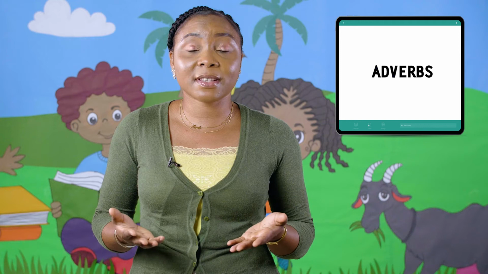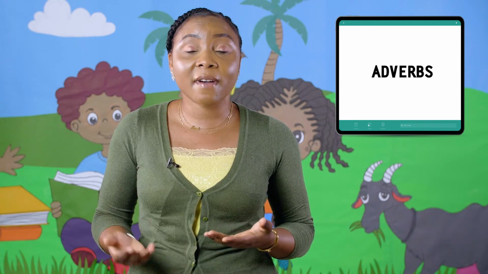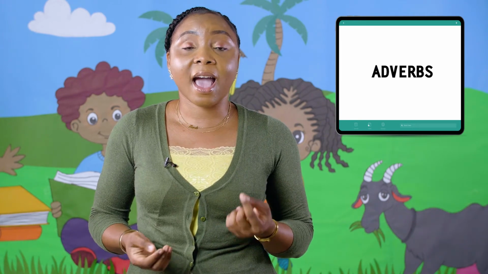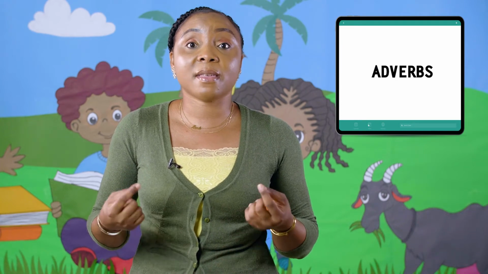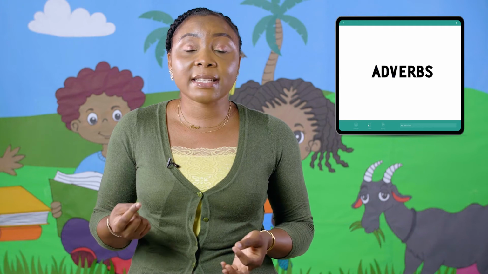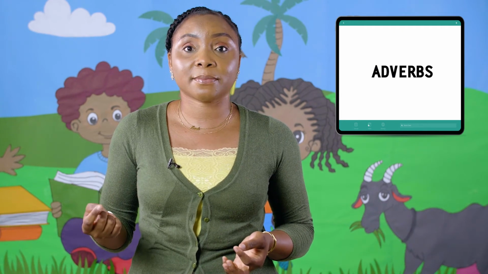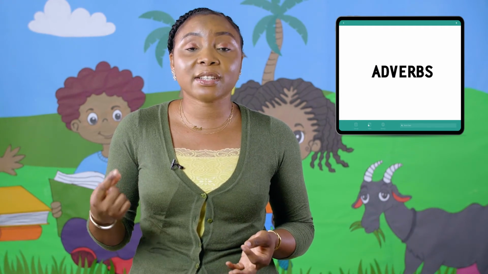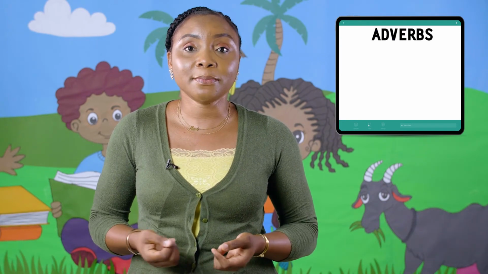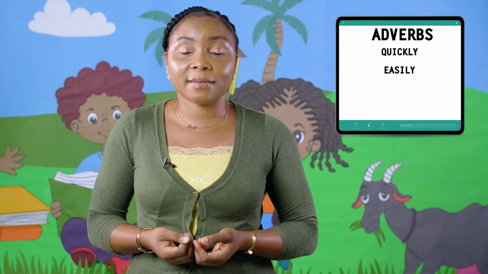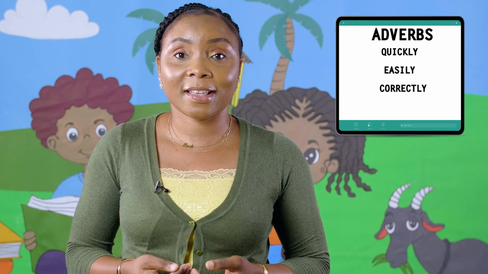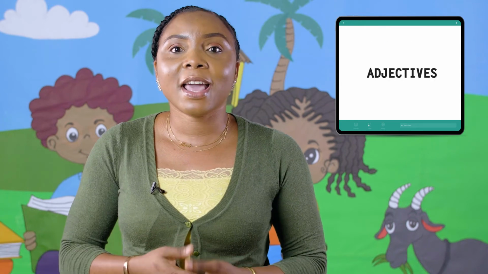Let's move on to adverbs. Adverbs are words that modify verbs. They usually end with ly. For example, quickly, easily, correctly, and so on.